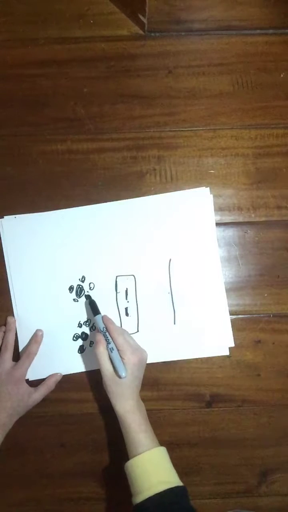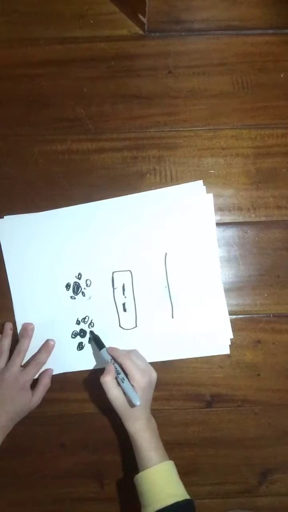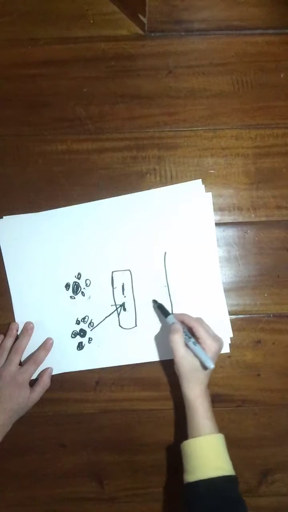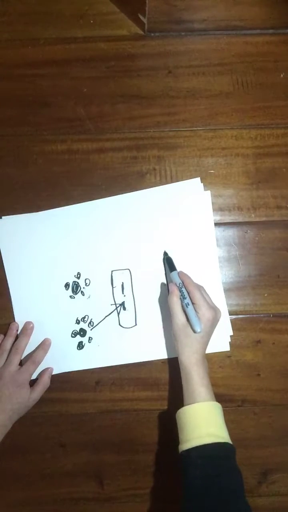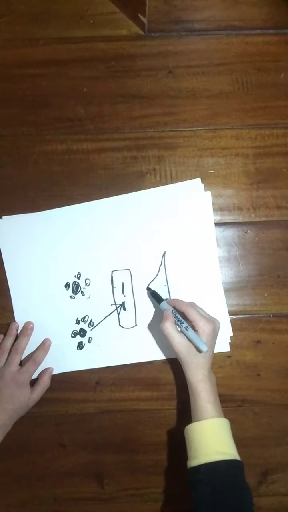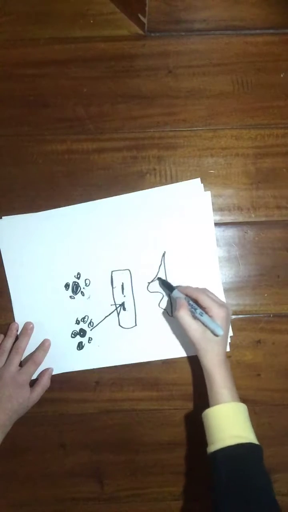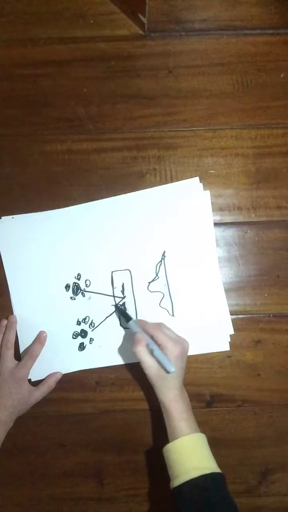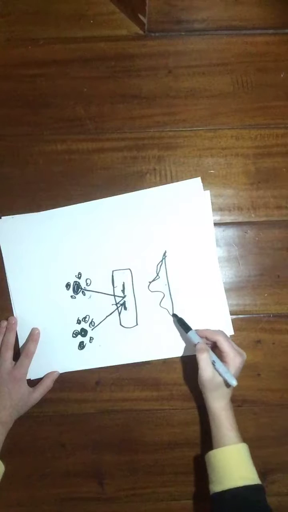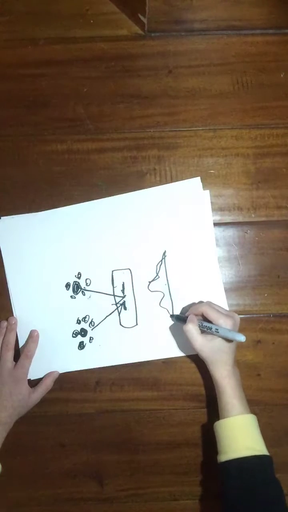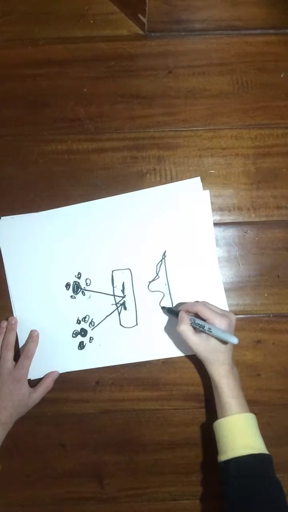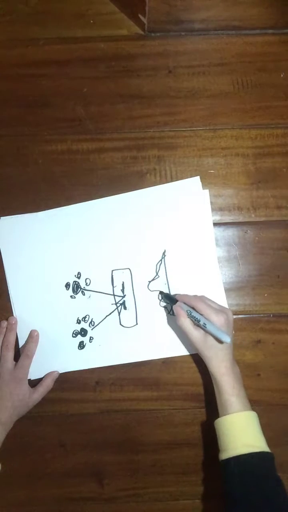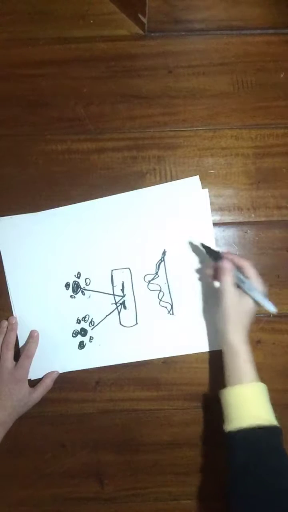You send those through, starting with the electrons. They go through, and again, you will end up with this kind of pattern. And then you send the protons through, and you end up with another sort of pattern. Like that.